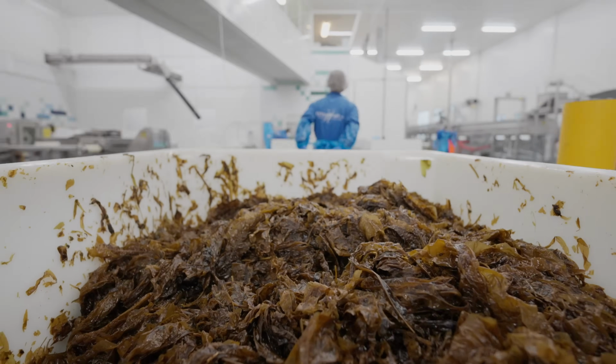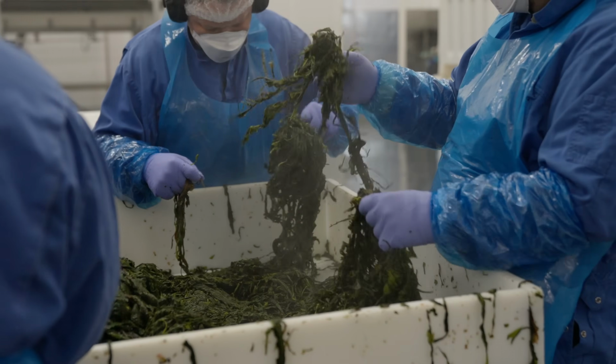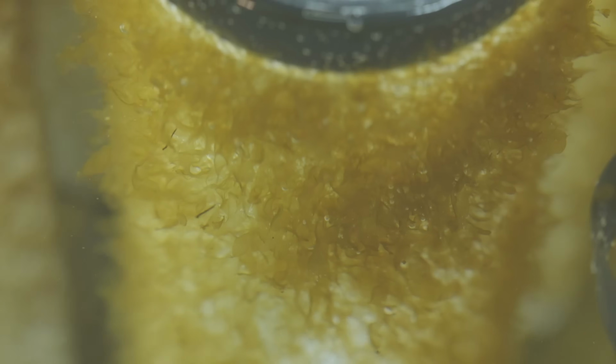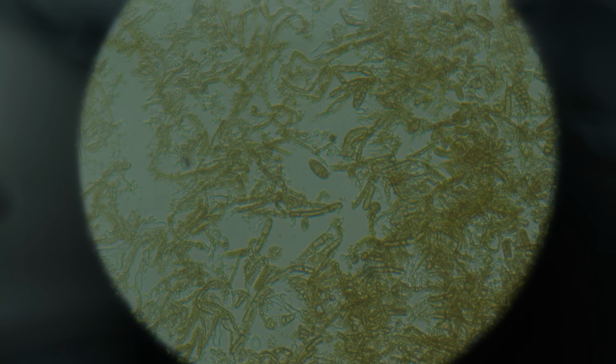By controlling the whole value chain, from seed to processed seaweed, we ensure a high-quality product.